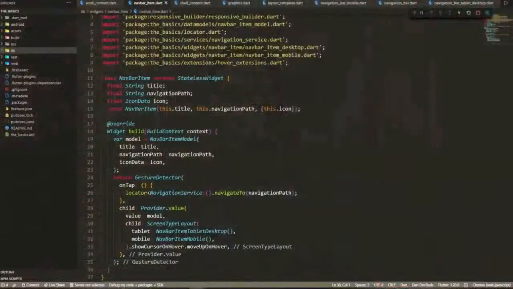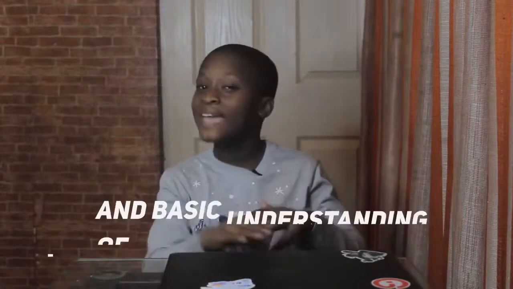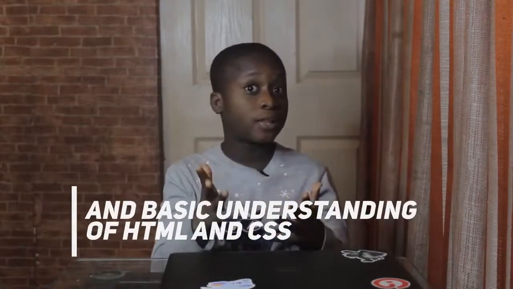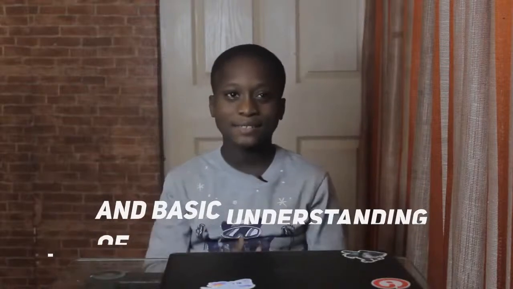So what are the requirements for coding JavaScript? First, you need a code editor or IDE, which is an integrated development environment. You also will need a browser. You also will need a basic understanding of HTML and CSS.